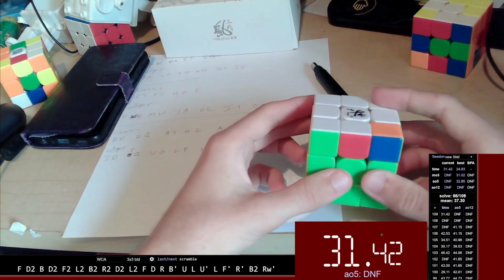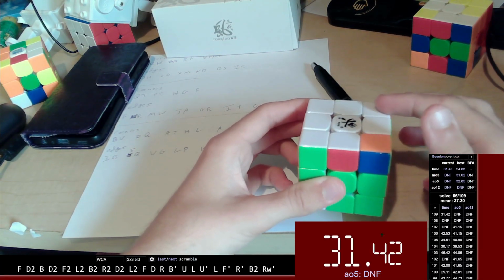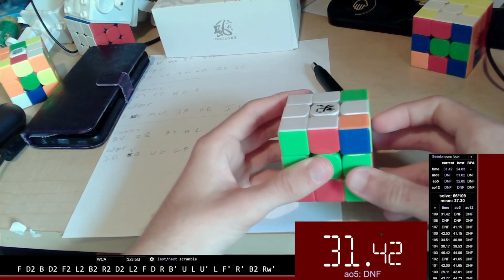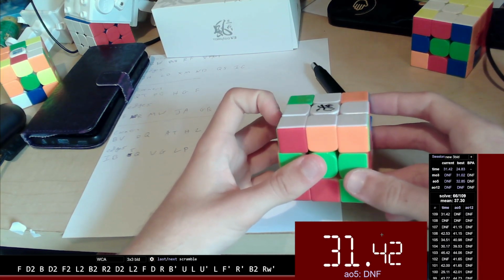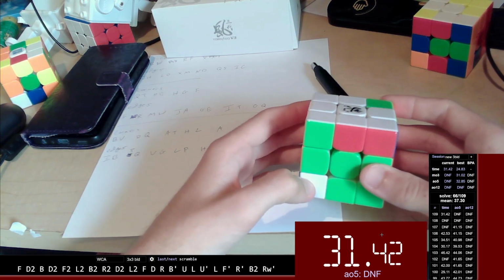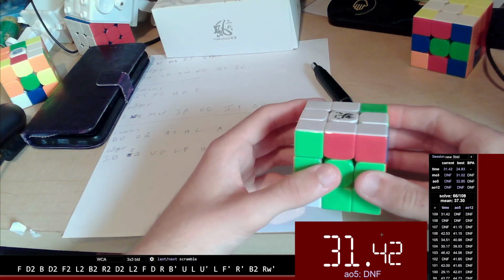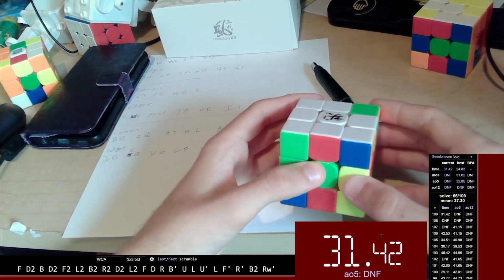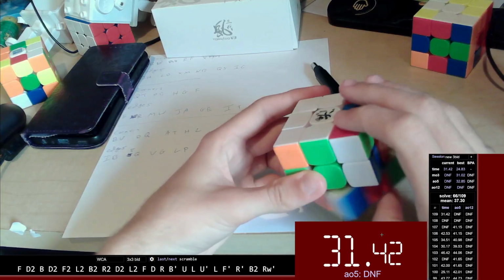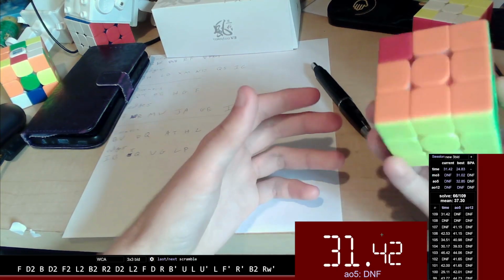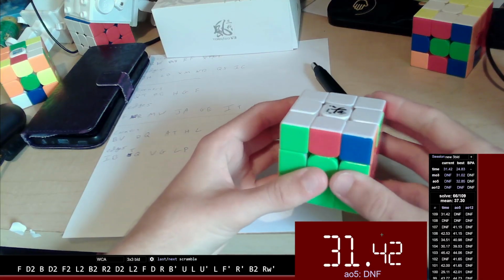For H, you can insert H to B like that. Move the buffer, undo, undo. And for L, we can insert it here. Move the buffer, undo. And A parity, well, A parity is just a Y perm actually, so you guys should know how to do this, I think.